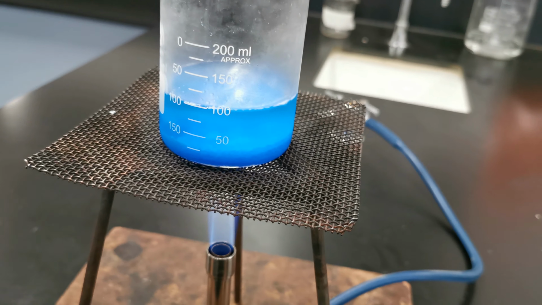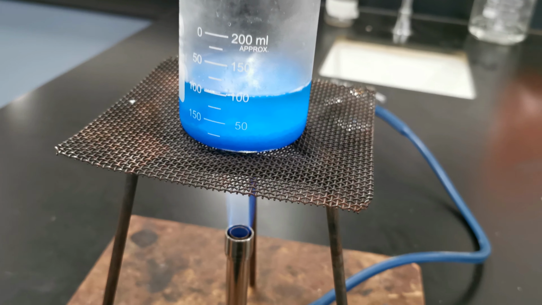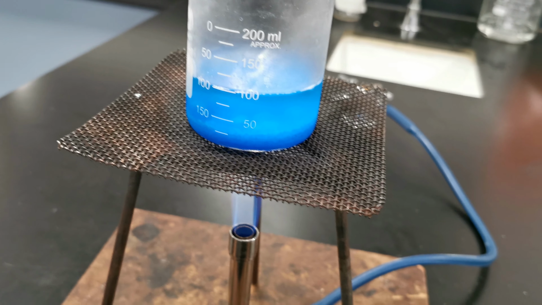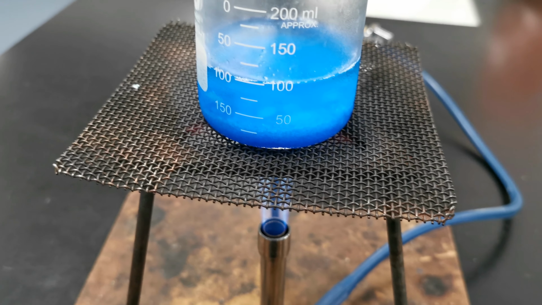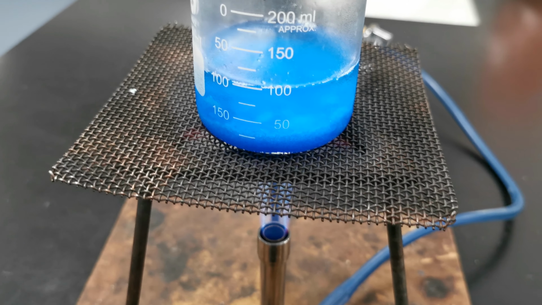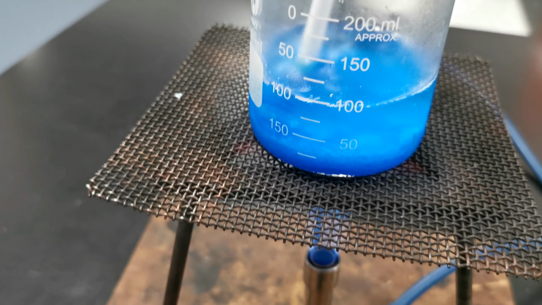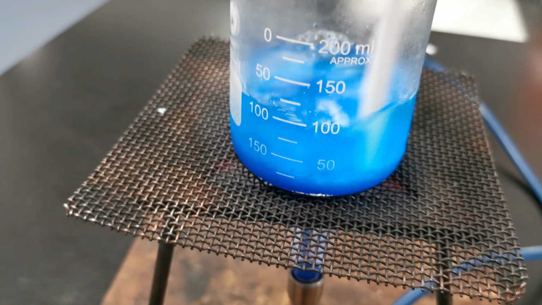and I'll go get a stirring rod so we can stir it around and help the copper sulfate dissolve. Okay, so that's heating up nicely. We'll give it a bit of a stir.